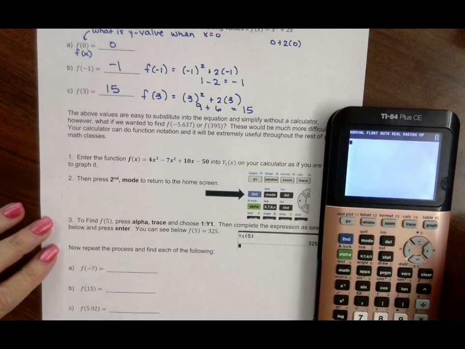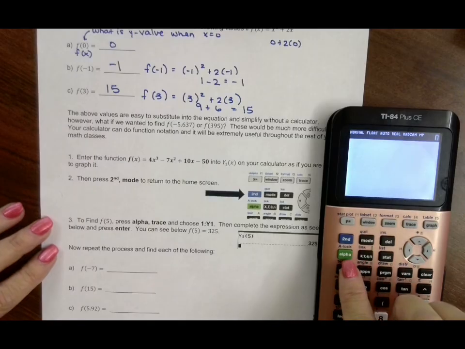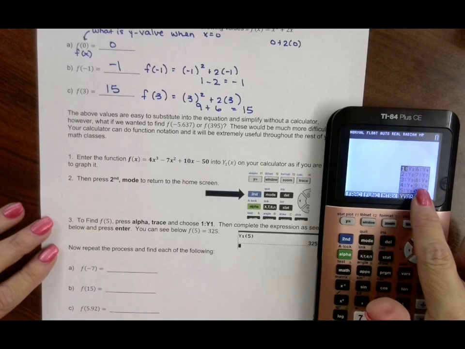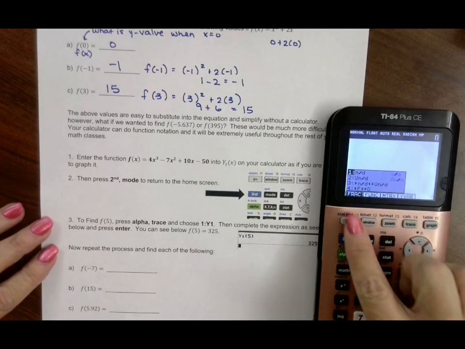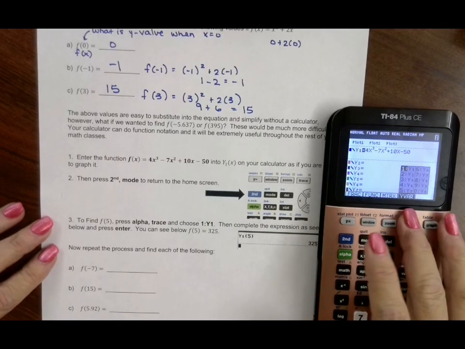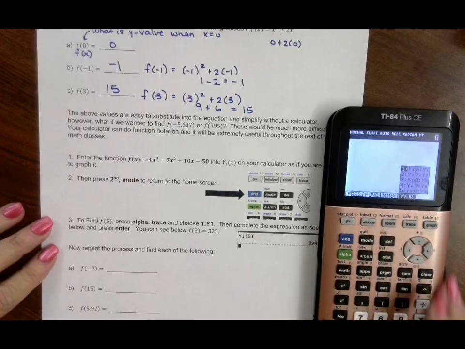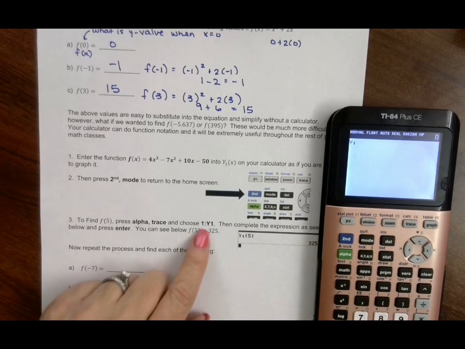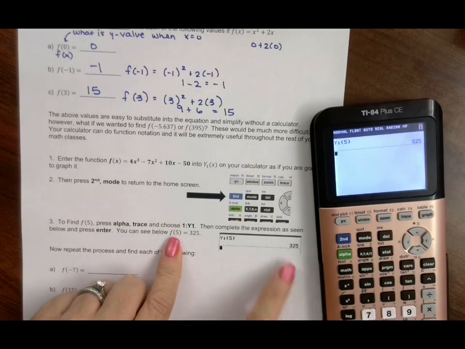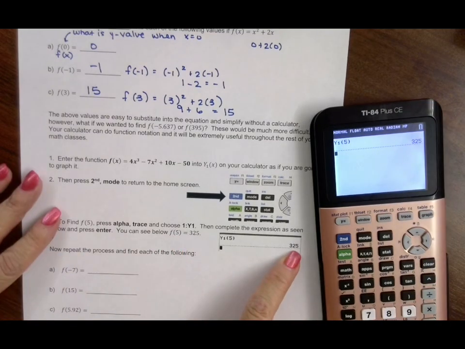From your home screen, you're going to hit alpha, which is the green button, and then trace. And it brings up this little grid of y's. These are the same y's that you get here. So I go to alpha trace, actually hold on, let me get out of that. Alpha trace, and we plugged in our equation into y1. And now we want to evaluate this when x equals 5. So parentheses 5, and we hit enter, and we should get this number, 325.